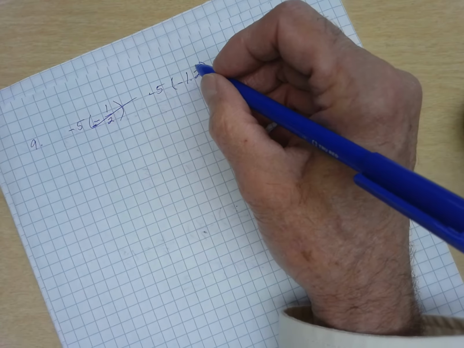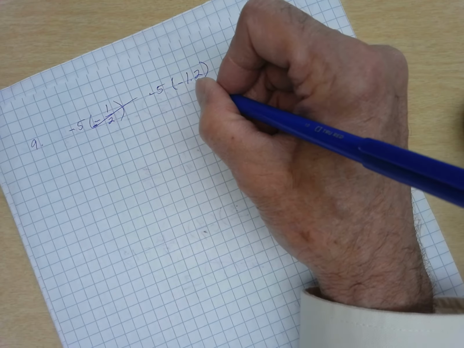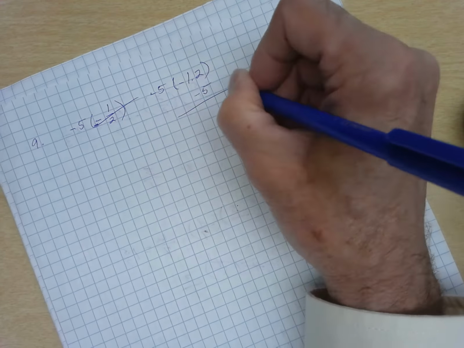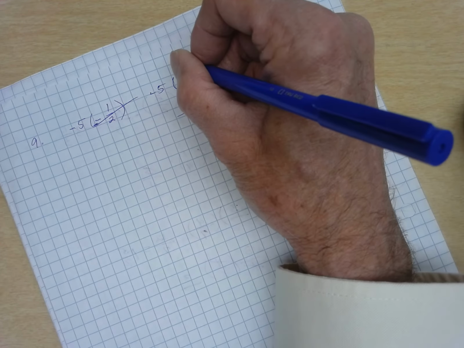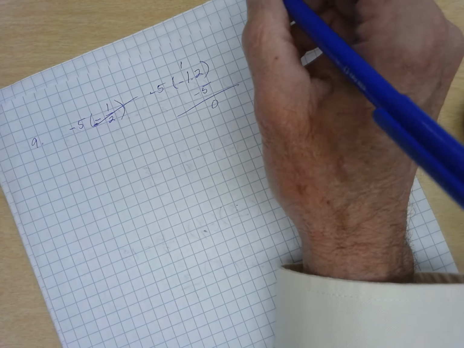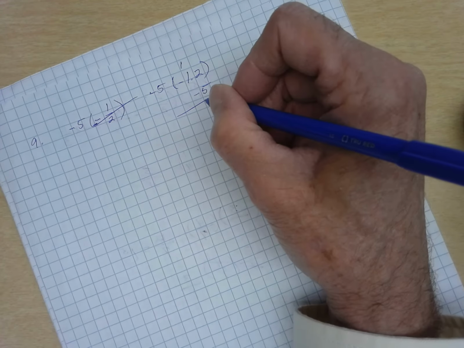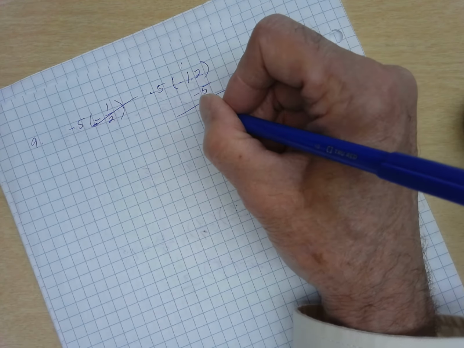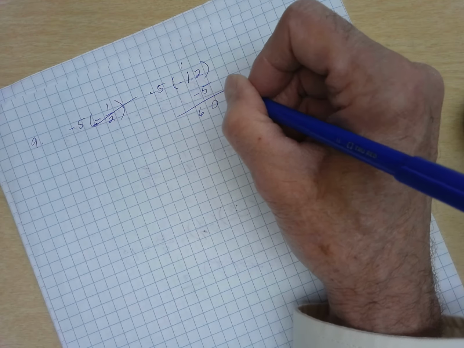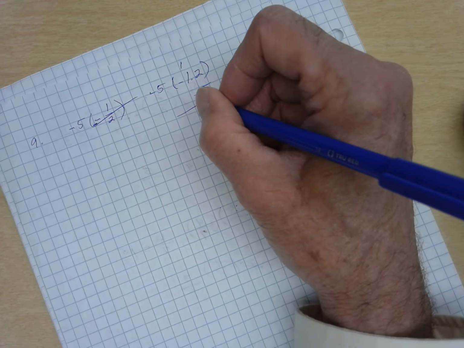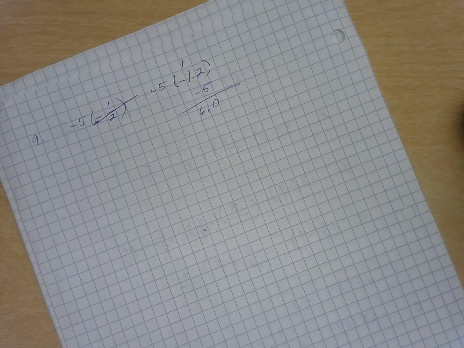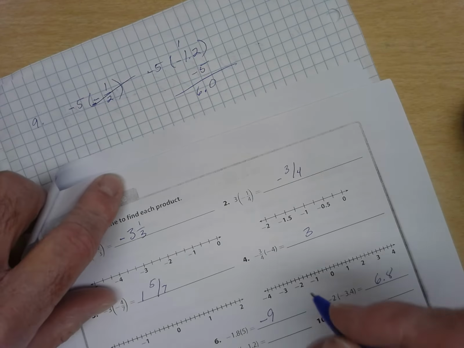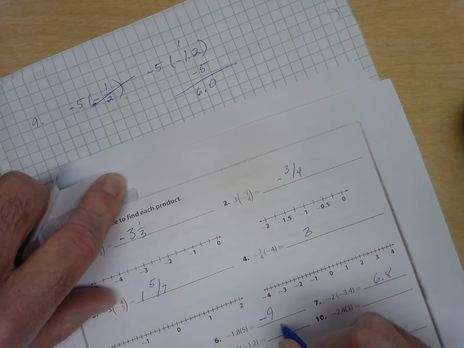So I'm going to put this in the traditional multiplication way. Negative 5. 5 times 2 is 10. Put the 0 there, carry the 1. 5 times 1 is 5. Add the 1 is 6. I have one place behind the place value, and they're both negative. Therefore, the solution will be positive. And the solution is 6.